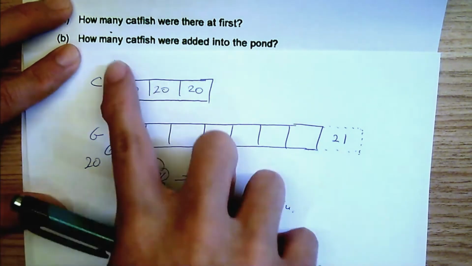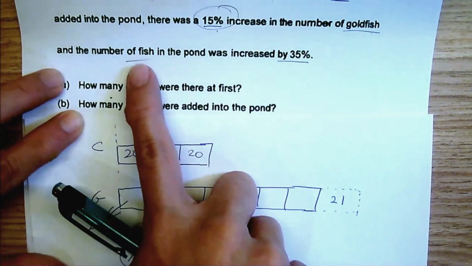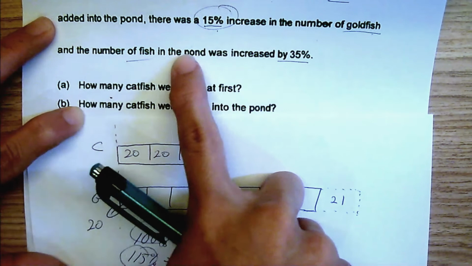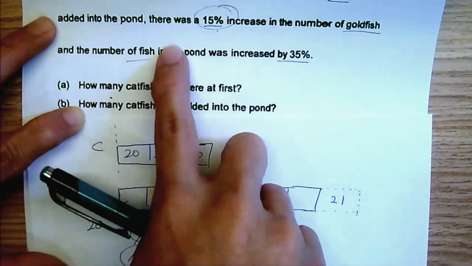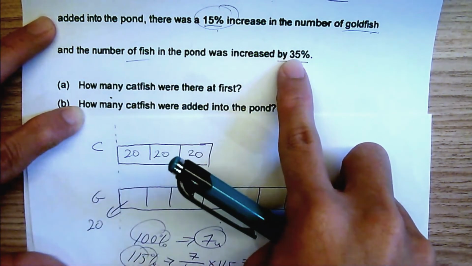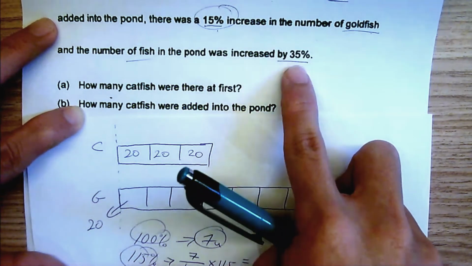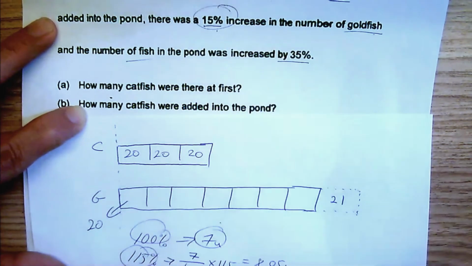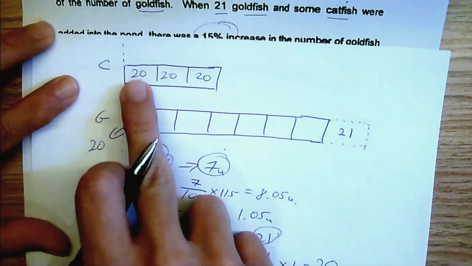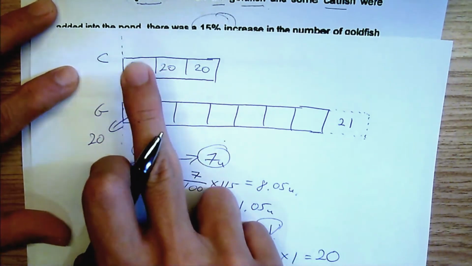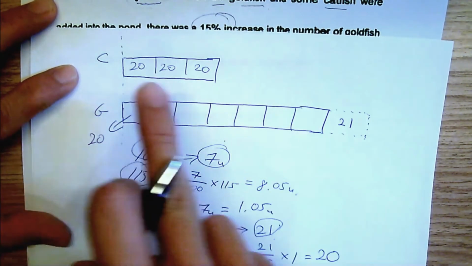Now, to find out how many catfish were added to the pond, right, we have to use this information. Because they said the number of fish in total was increased by 35%. Can we find the original number of fish in the pond first? Since originally, right, we have how many units? Catfish, we have 3 units. Goldfish, we have 7 units. We know that each unit is 20.